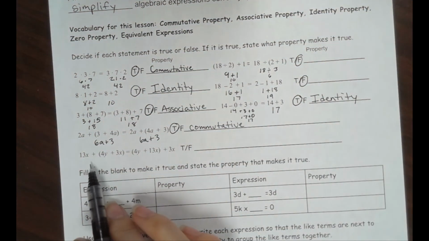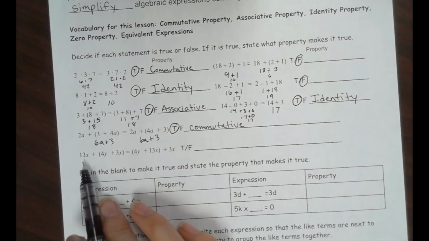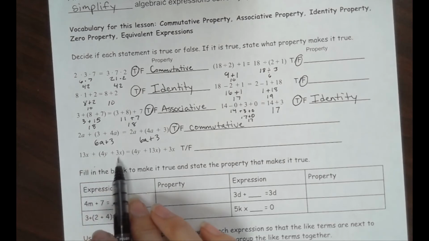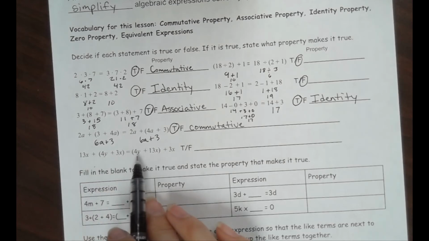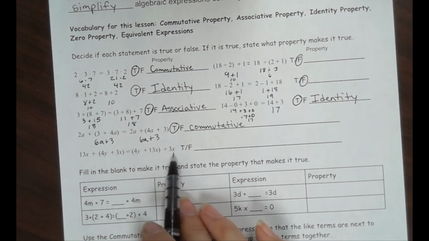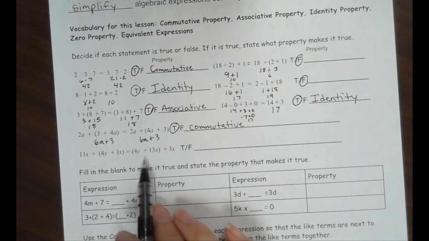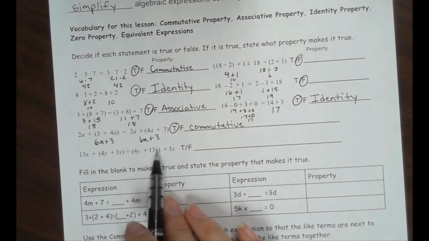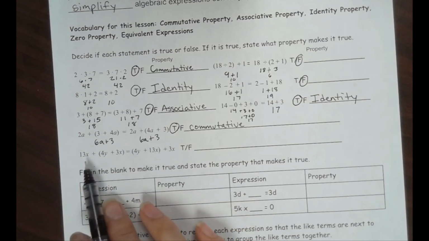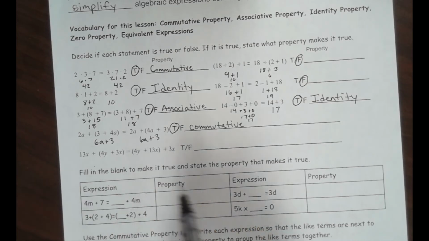Okay, how about this one with variables? We have 13x plus 4y plus 3x. Now we put 4y plus 13x in parentheses. So what's in parentheses is different. Oh no, the order is different. We've got grouping symbols and look at that. Our order is different. Let's see if they're equal.